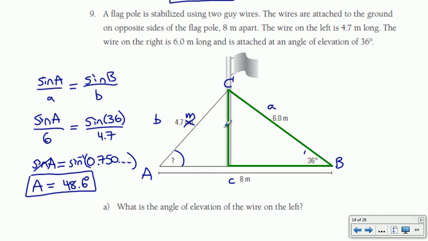So if we take a look at this green triangle, we only know 1 out of 2 in this side angle pair. We only know 1 out of 2 in this side angle pair. And we know 0 out of 2 in this side angle pair. So in order for us to answer this question, we either need to assume that this angle is 90 degrees, or we need more information.